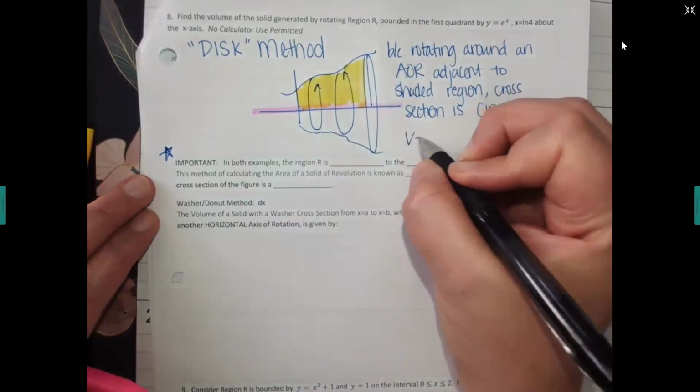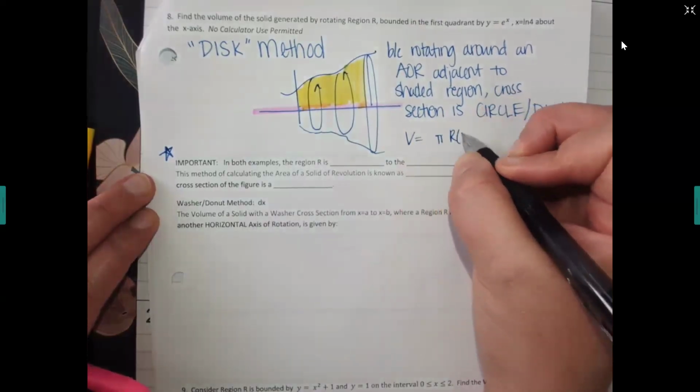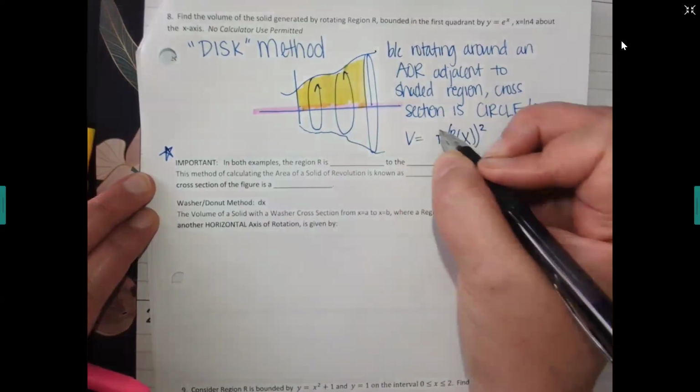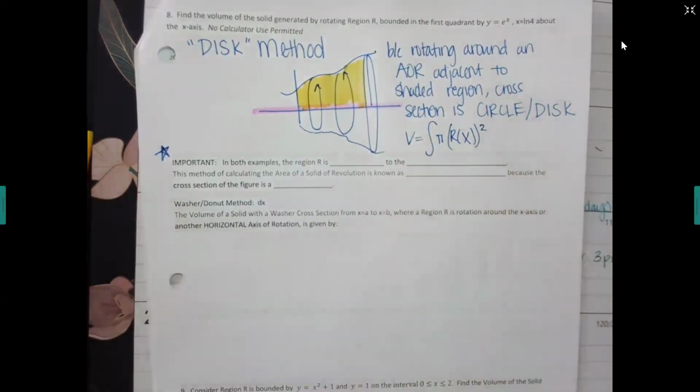So your volume is going to be pi r squared and then integrate it, just like we just did.